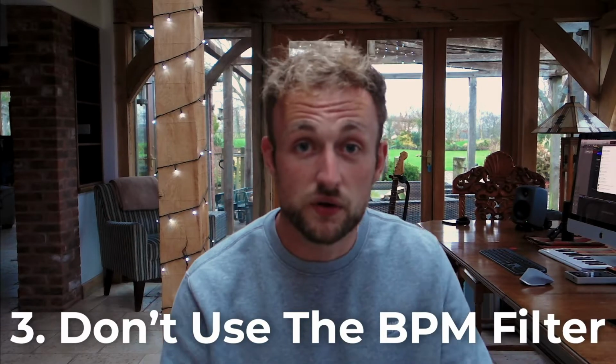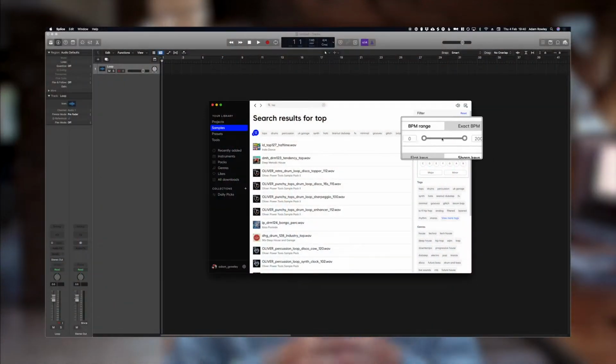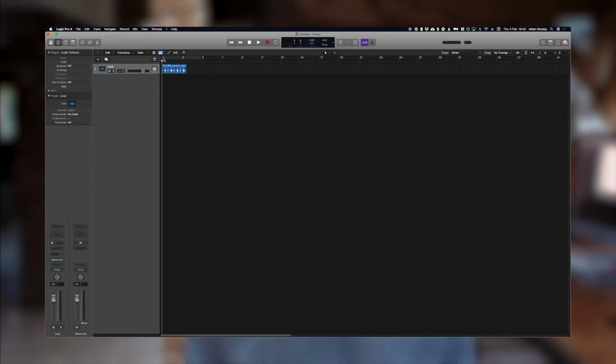So loops, super useful. Number 3, don't use the BPM filter if you can help it. I've never used the BPM filter because I think it's going to cut out far too many options of samples. And basically Logic, Ableton, Reason, all of these major DAWs have amazing time flex capabilities where you can just drop the sample in and then flex it to the time you want. So searching by BPM is potentially cutting out samples from the search that you might like that you could really easily make fit your BPM.